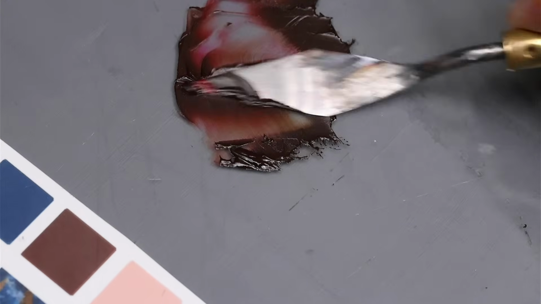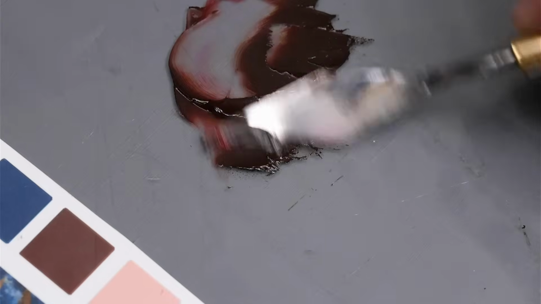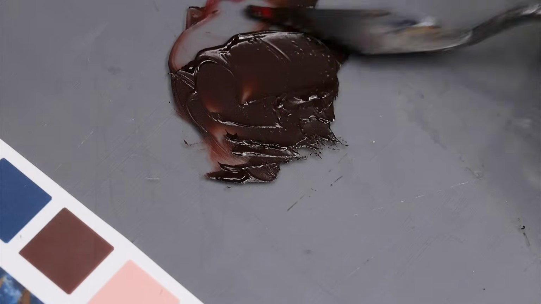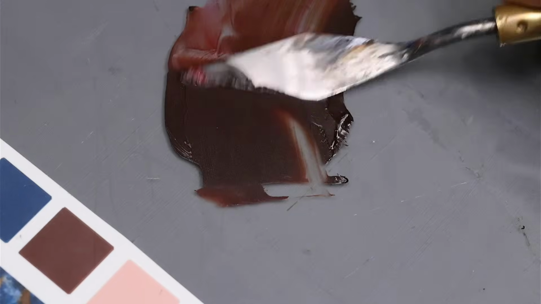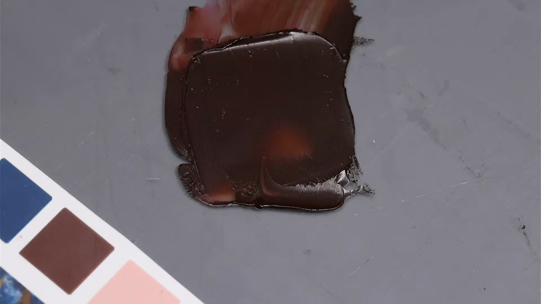And we have a brown with a lot of chromatic quality. See how it's almost transparent? And it's vibrating.